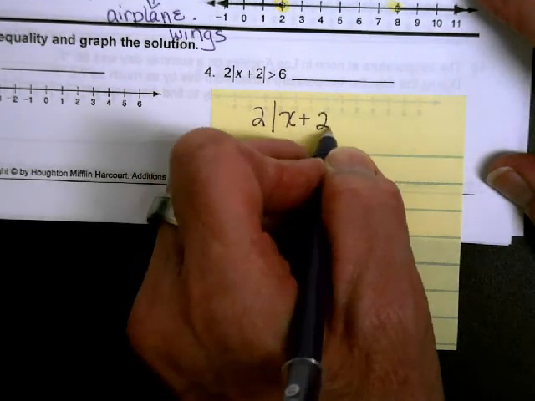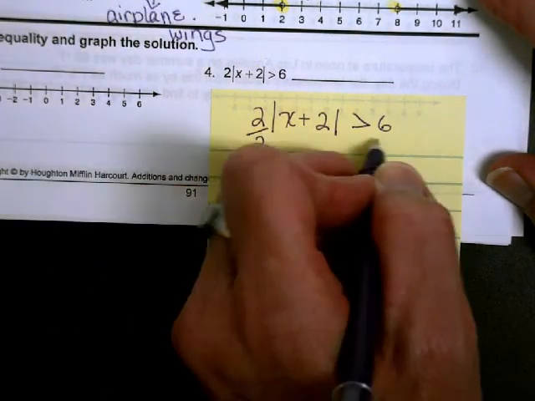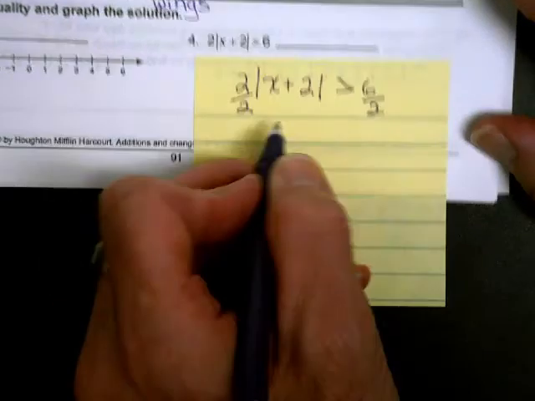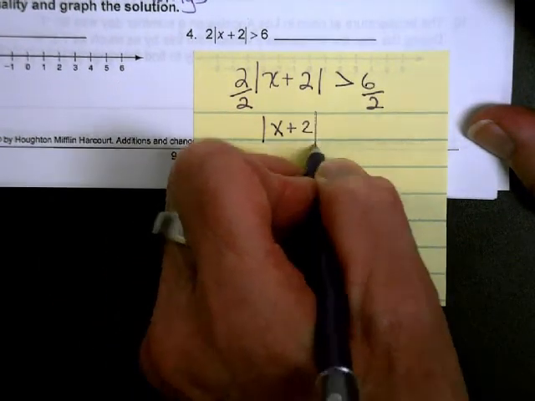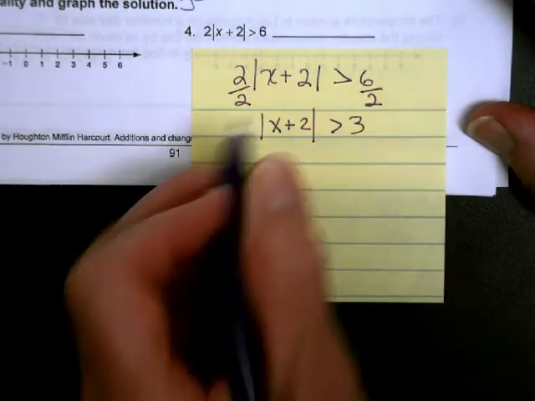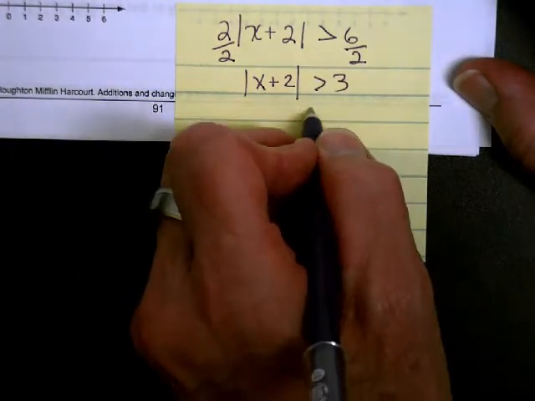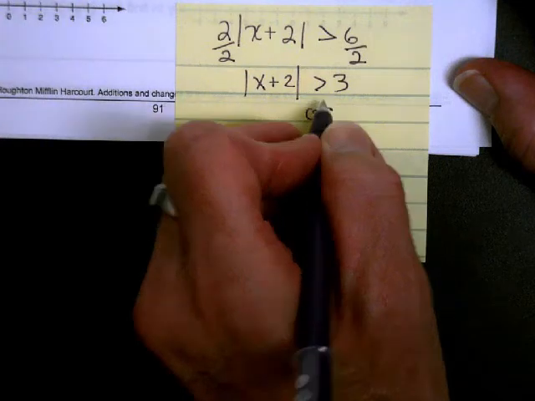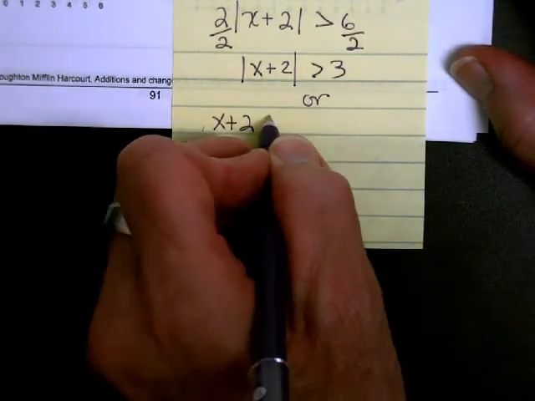Okay, right here, right now. First things first, isolate the absolute value expression. So I'm going to rewrite my story. Greater than 6. I have to move the 2 that's being multiplied by division. Now I have to judge. This is a great or.